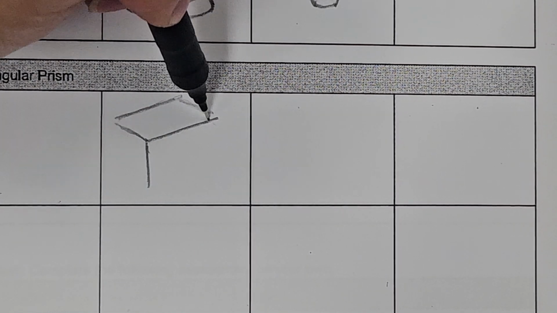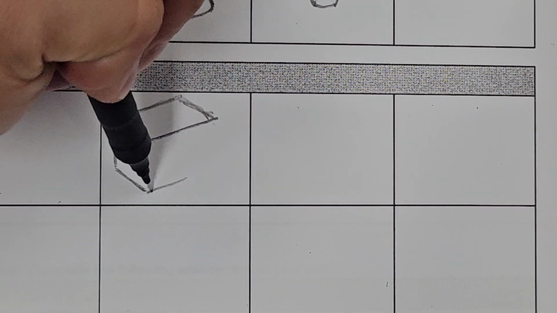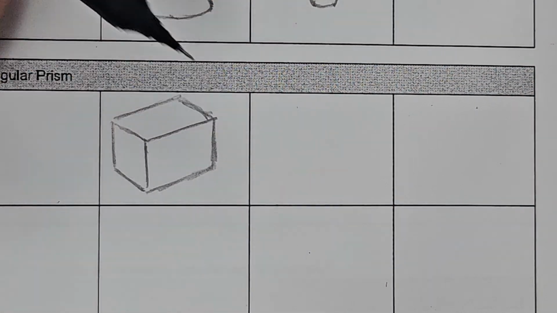Okay, so just to give you a really quick example of a rectangular prism, we have our face here, one of our faces, then we're gonna have another face, and then another flat face. Okay, so that's gonna be a rectangular prism.